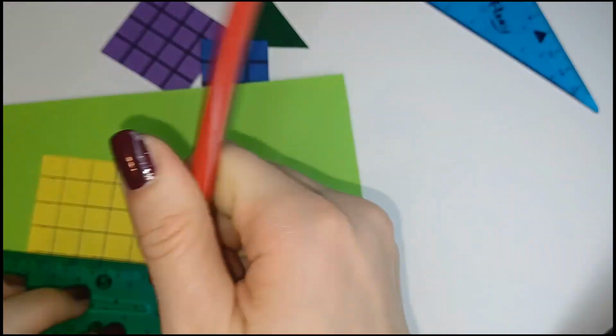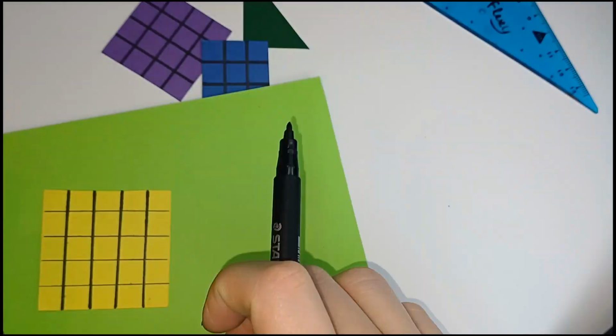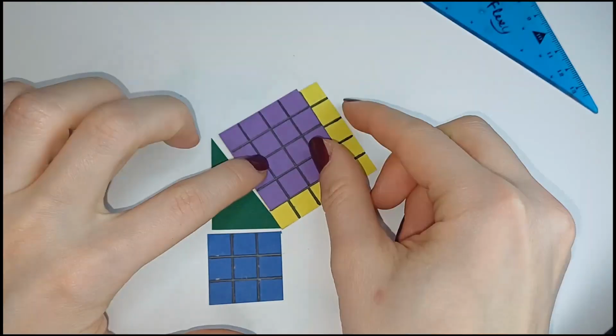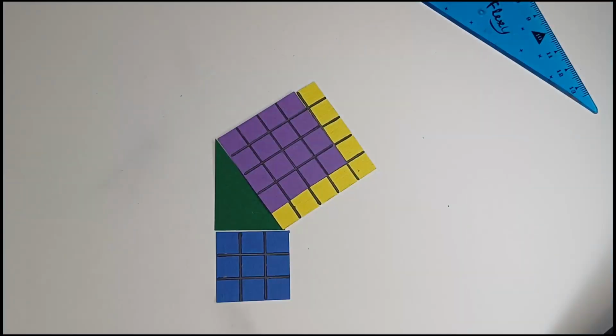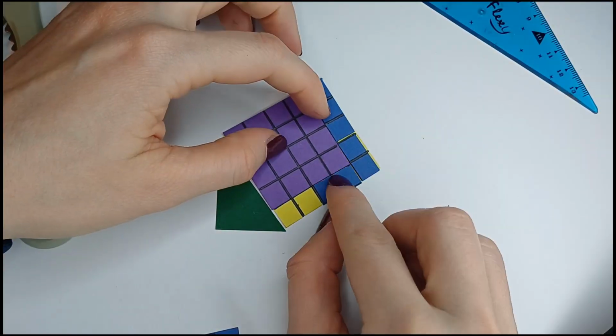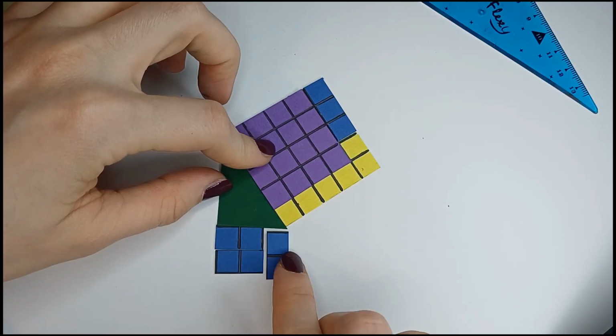I hope you now understand that formula from elementary school saying that a squared plus b squared is equal to c squared. See how the pieces fit perfectly. This not only proves Pythagoras' theorem, but also makes it easy to grasp.